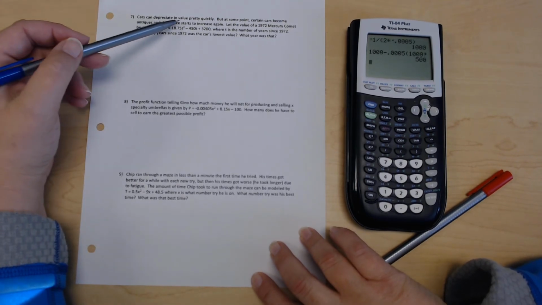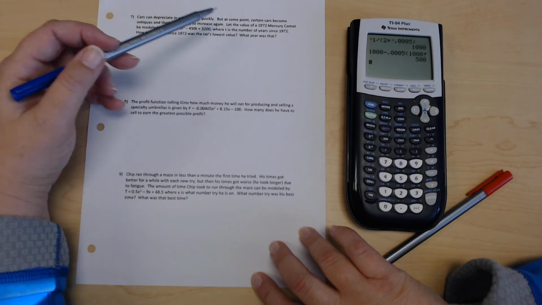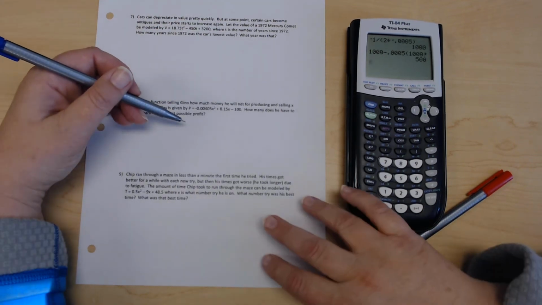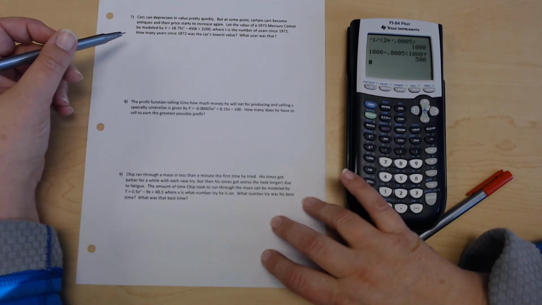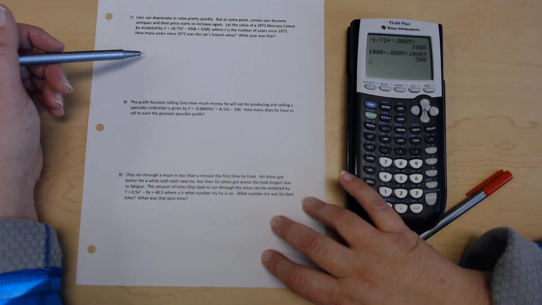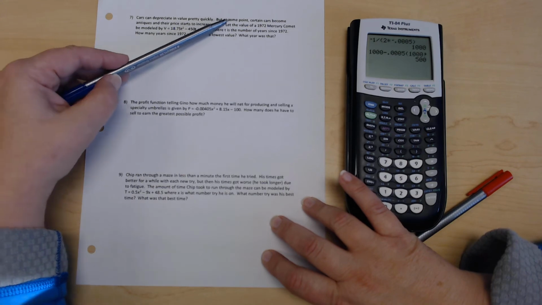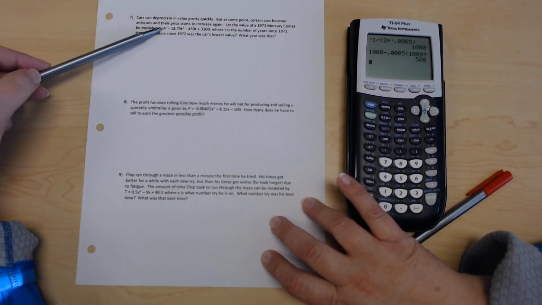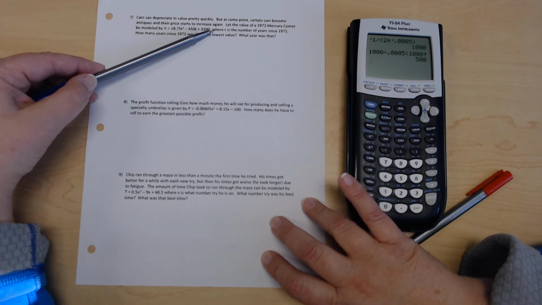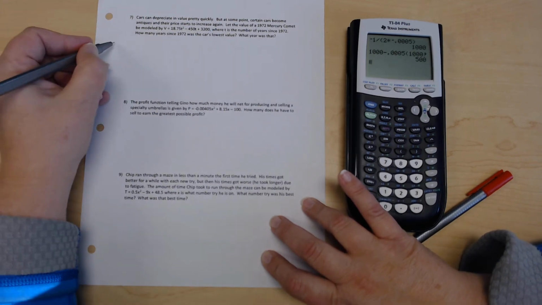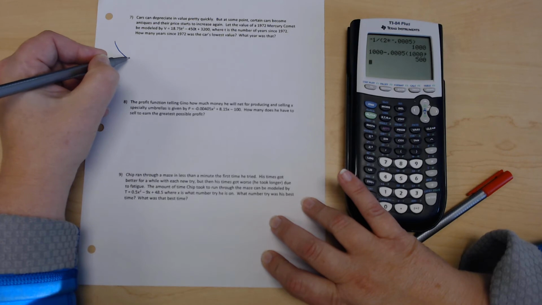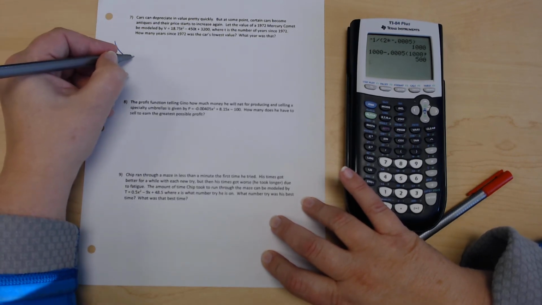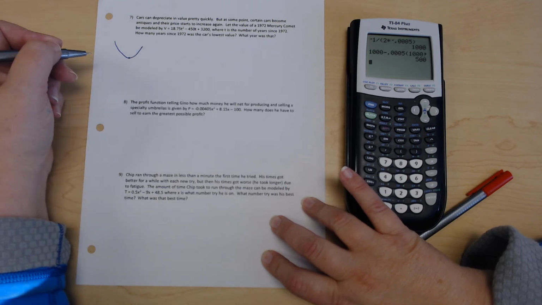Cars depreciate in value pretty quickly, right? As soon as you drive it off the lot, your car's not worth as much as you paid for it. You can drive half a mile, and if you turn it back in, they won't give you the same price. But at some point, certain cars become antiques, right? And those prices start going up again. So the price of the car goes down, but if it's a nice enough, fancy enough car, the price actually goes up, at least a little.